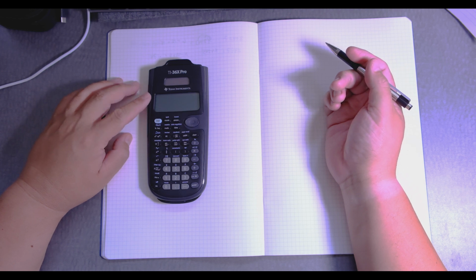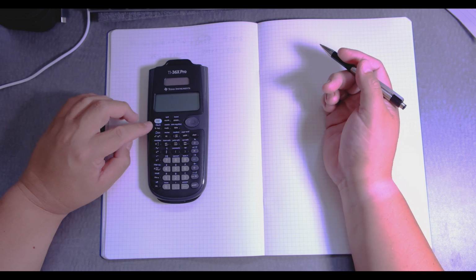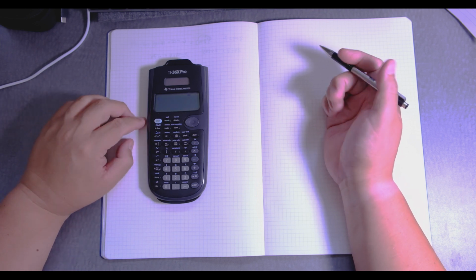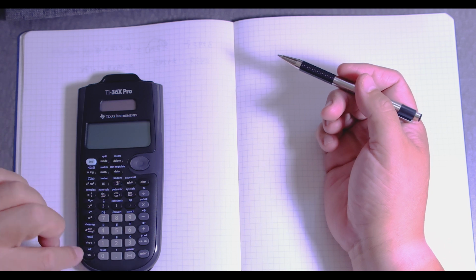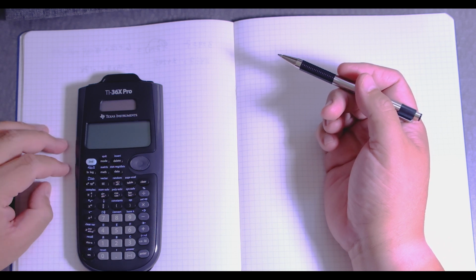This is the beginner's guide for the TI-36X Pro. Alright, so we're going to turn it on, press ON. We can turn it off by pressing 2nd, OFF, right? The blue key shows the blue letters.